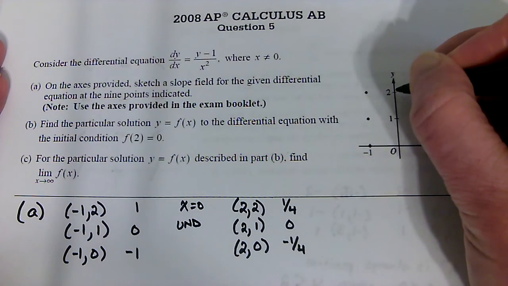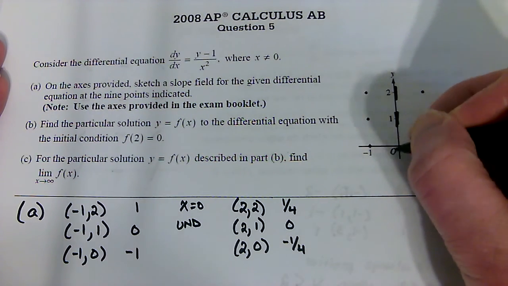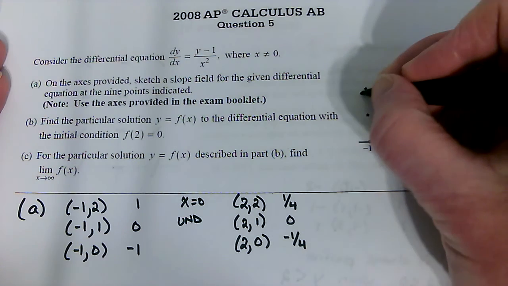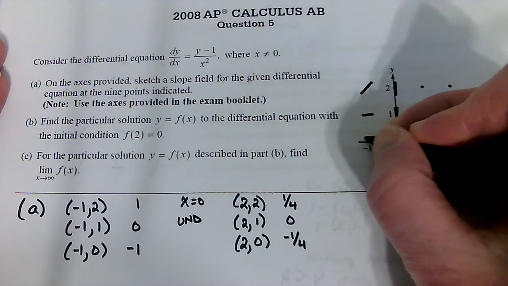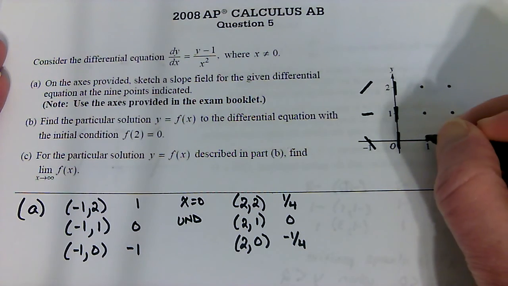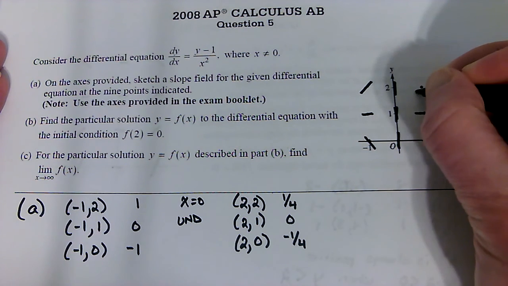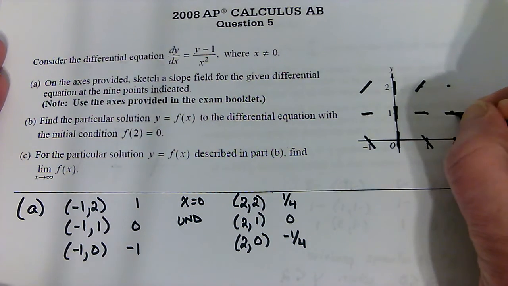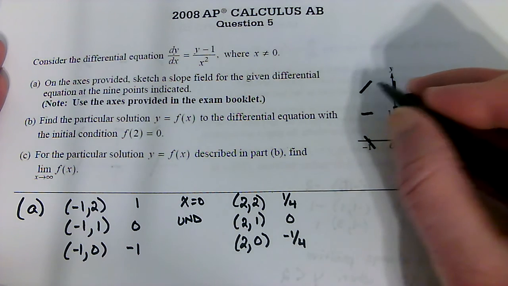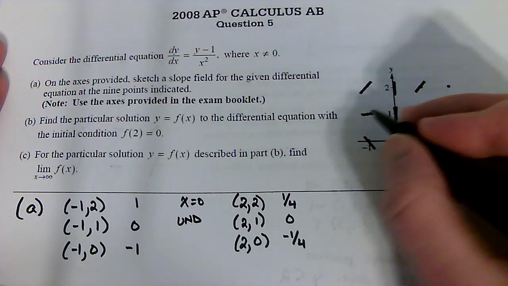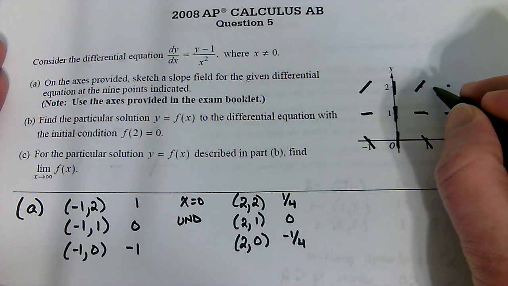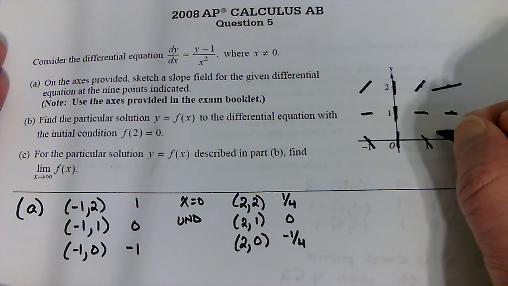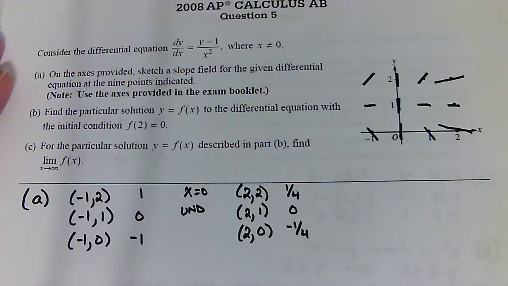Okay. So when x is 0, I'm undefined. So those would be vertical lines. Negative 1, 2 is a positive 1, 0, negative 1. I would have the same exact thing for positive 1. Now for 2, up 1 over 1, 2, 3, 4. It's going to be a very slanted line like that. And then we'd have a negative 1 that kind of mirrors it on the bottom.